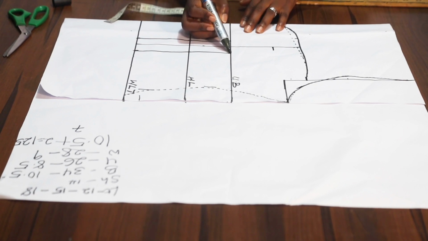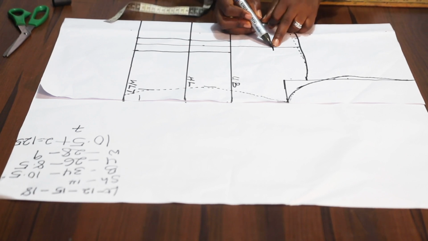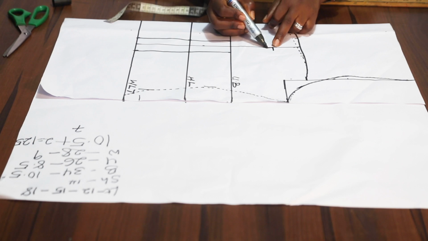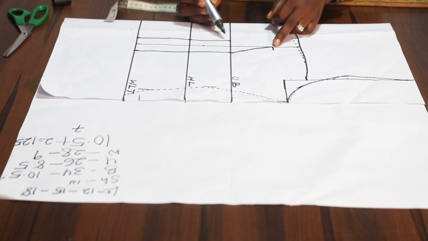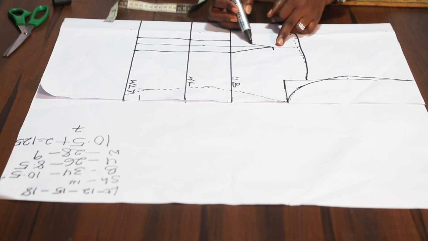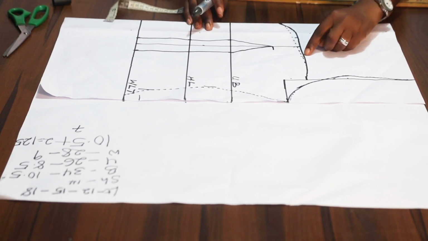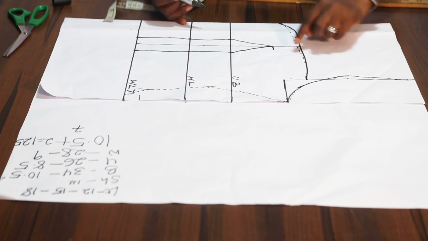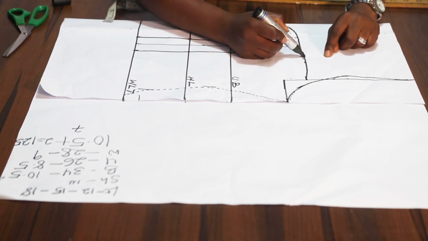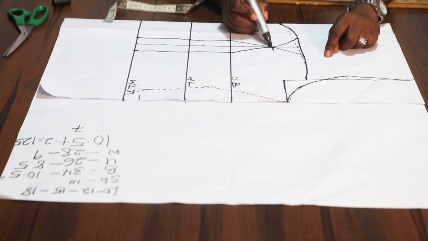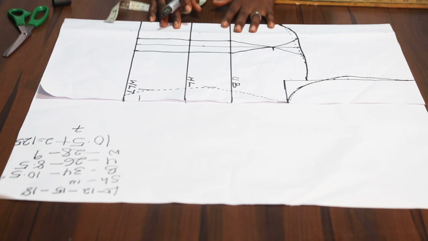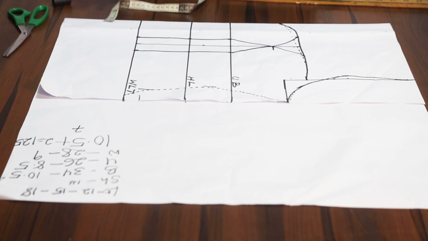and then from this underbust, we said this is the nipple point. So I'm going to connect to the 1 inch and also to the 1 inch. Then from our 1.5 inches, we are connecting to the nipple point like this and like this. Now that we have done this, it is just for us to cut.